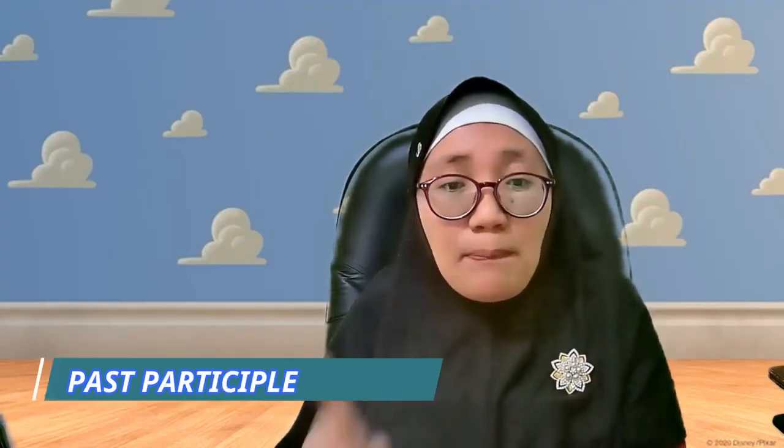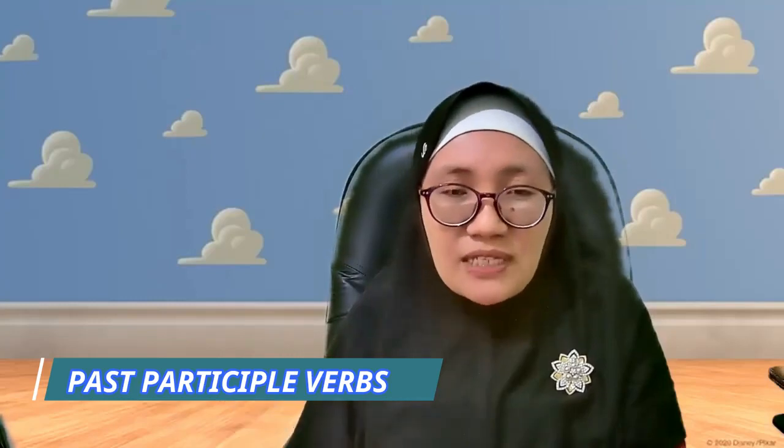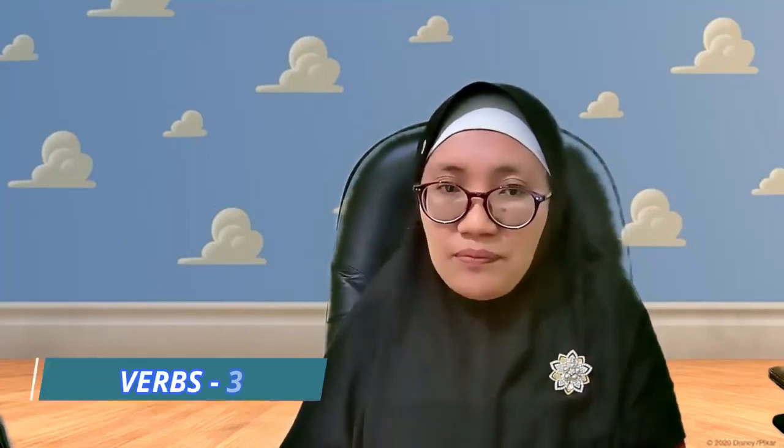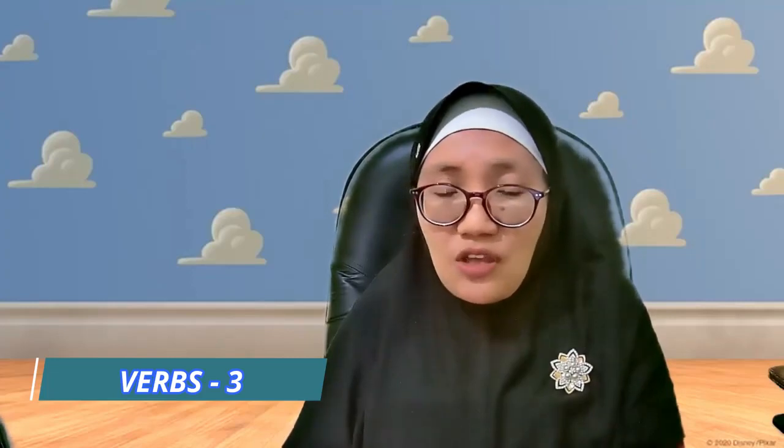When we use the past participle verb in present perfect tense, past participle means the third verb. For example, contoh, kalau see, saw, seen, we are going to use seen in the present perfect.